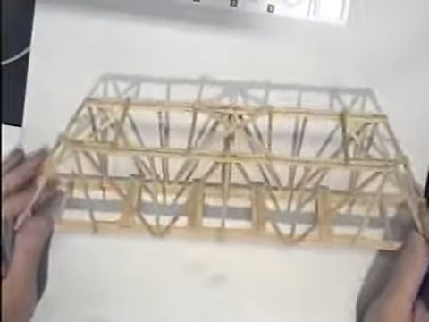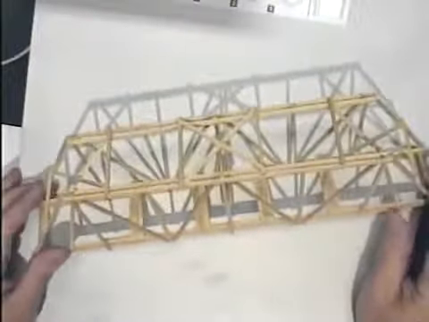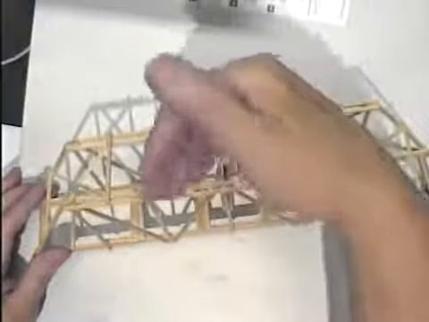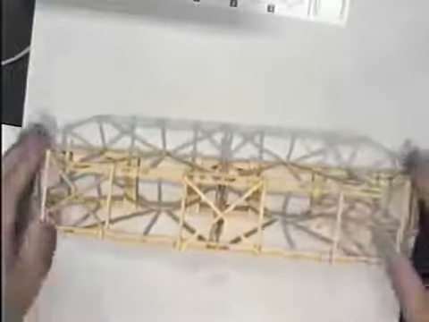Then you want to add some cross bracing. If I hold this on an angle like this, we've got cross bracing here and here to make sure that the bridge does not do this. I have some cross bracing on the end. Let's see how good the focus is on this. Oh, that's pretty good. I have some cross bracing on the end here to keep the ends of the bridge from doing this or bending sideways.